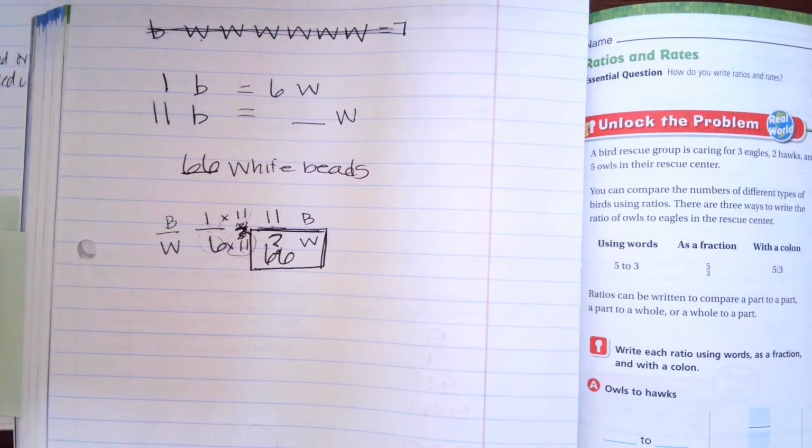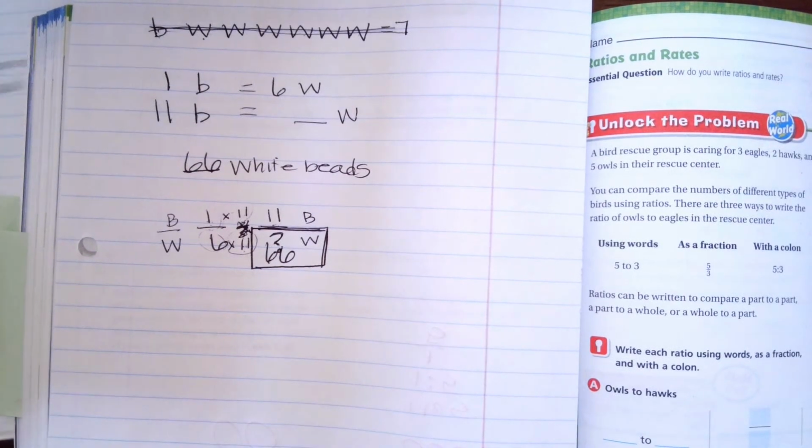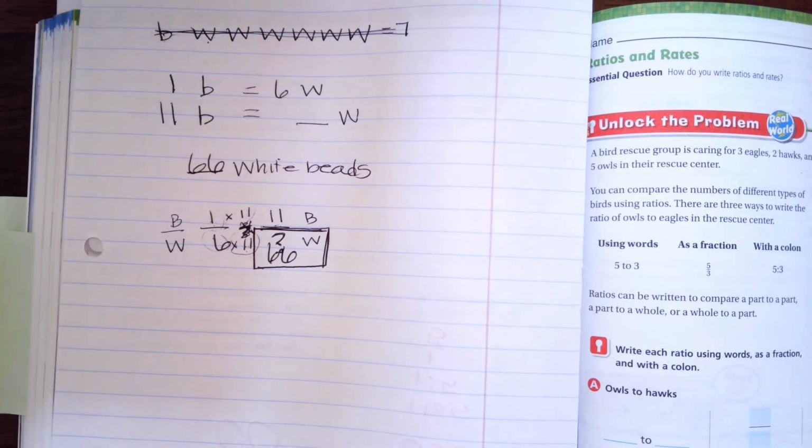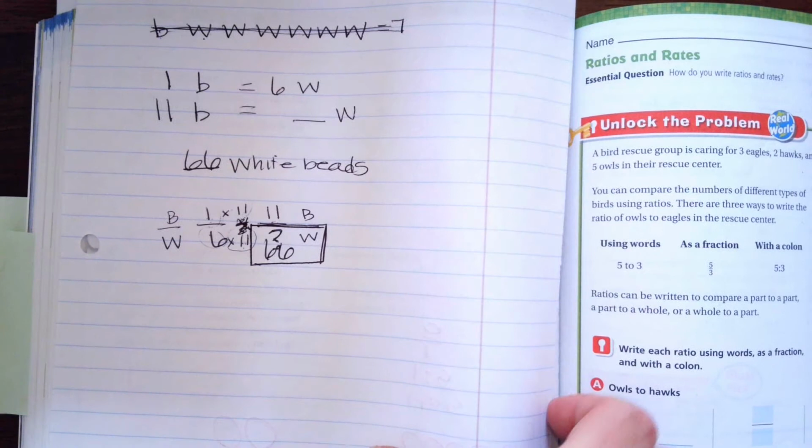Does that make sense to you, or does that not make sense to you? No, it makes sense. I think we did that in class now that I think about it. Okay, perfect. So let's try another one.